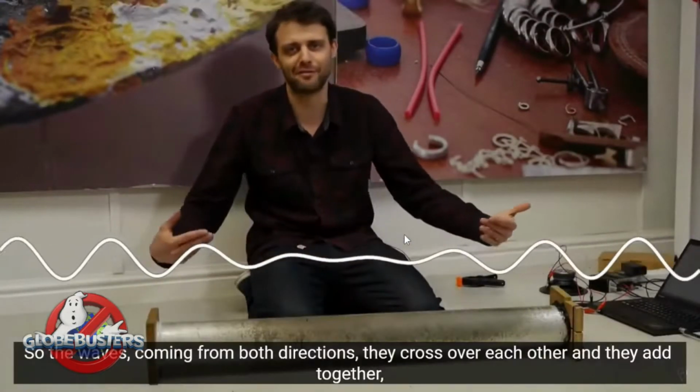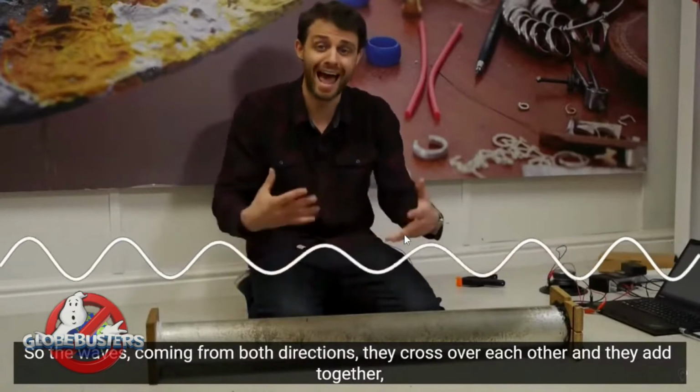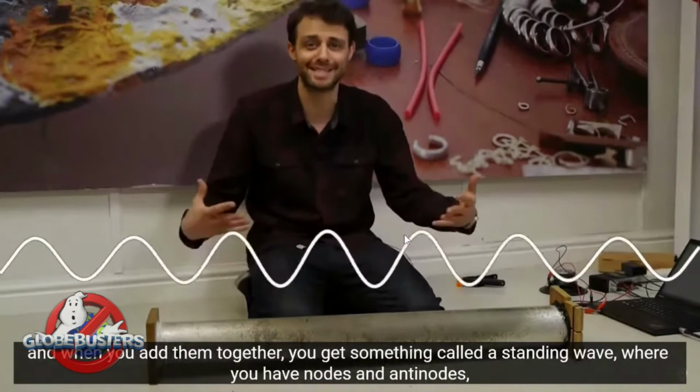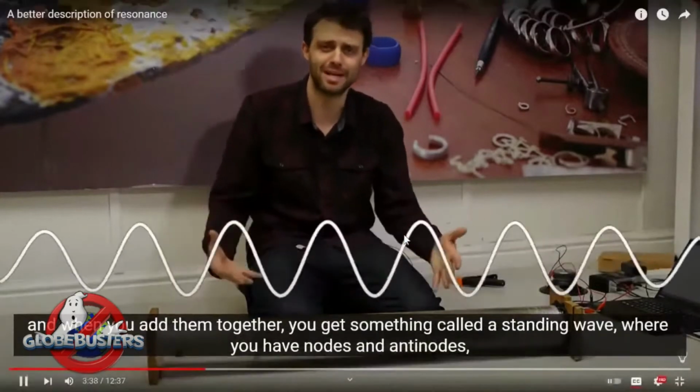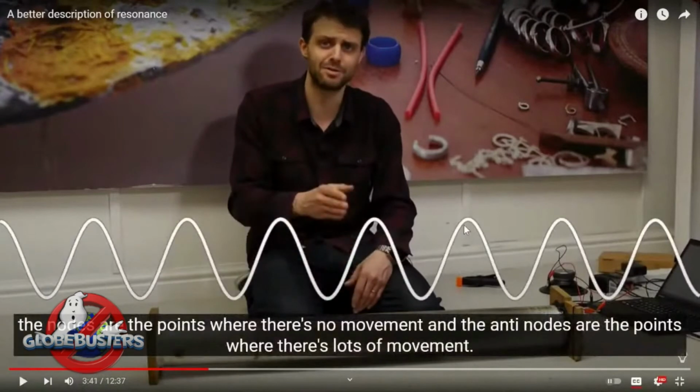So the waves coming from both directions cross over each other and they add together. And when you add them together, you get something called a standing wave, where you have nodes and antinodes. Okay, that's what it was, a standing wave.